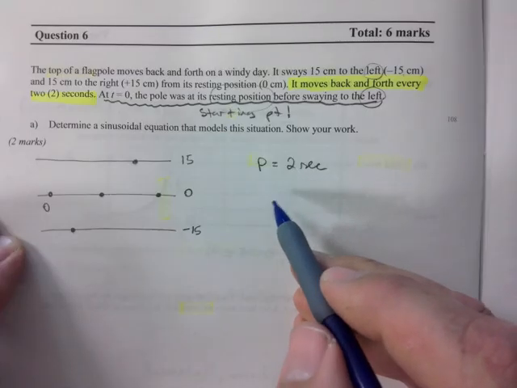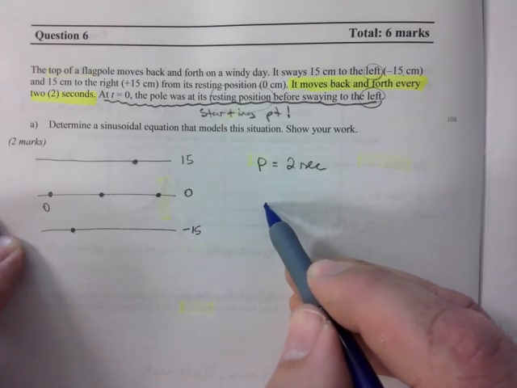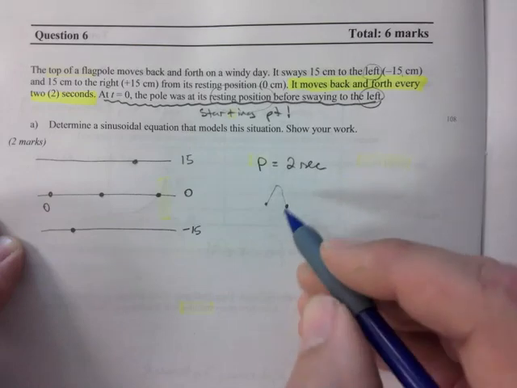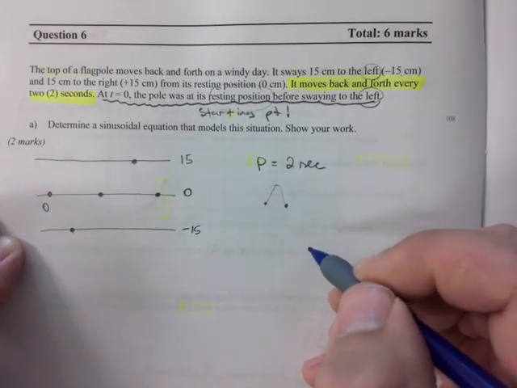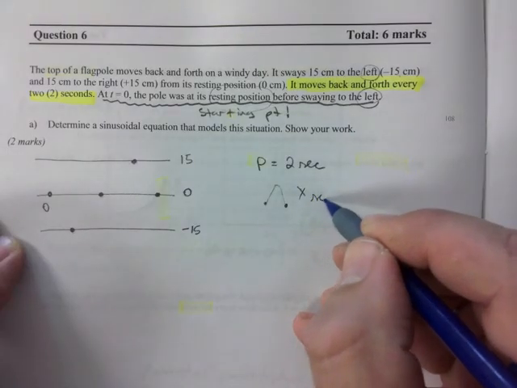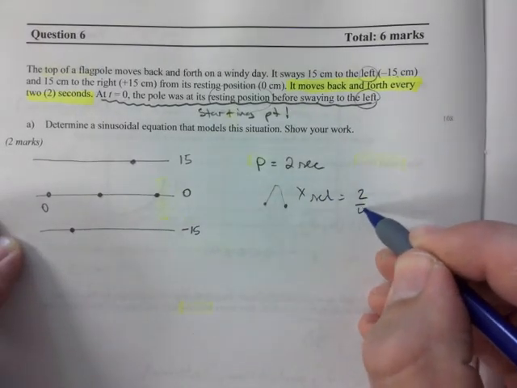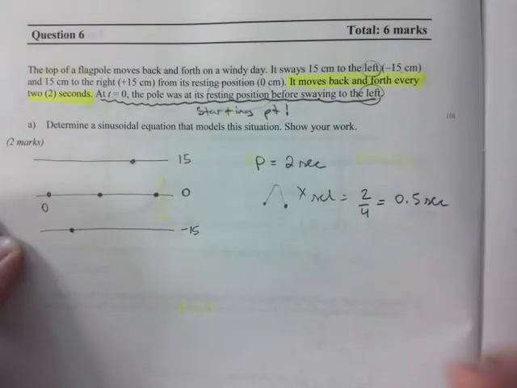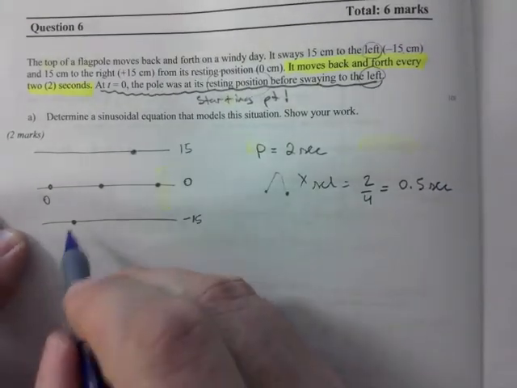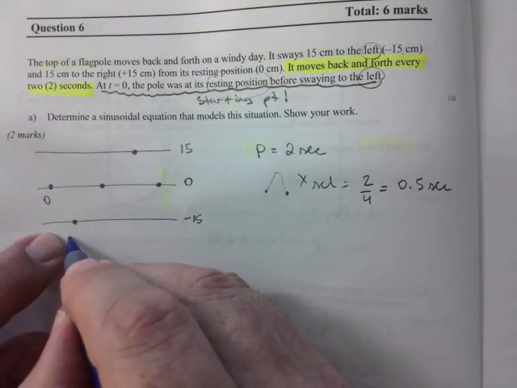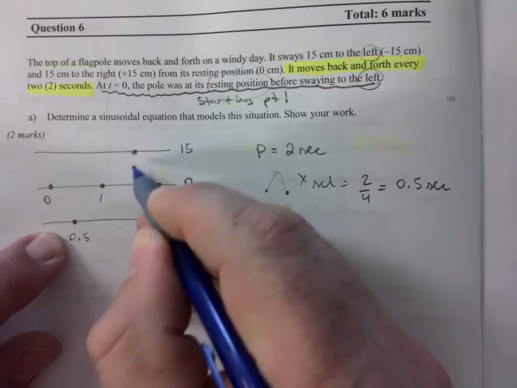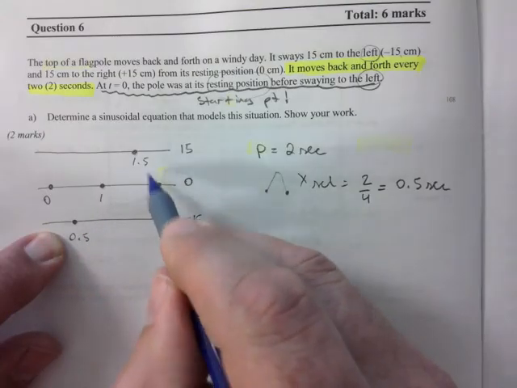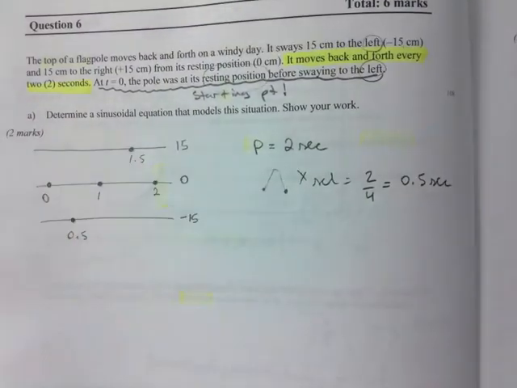I don't know if the back and forth throws you off, but if you think about it, if this is the start, if you go back and forth, that is a full cycle, so 2 seconds. So the x scale will be 2 divided by 4. This is 1/2, right? 0.5 of a second is going to be our x increase. So we go from 0 seconds to 0.5 to 1 to 1.5 to 2. So that's a full cycle. You've got 5 points. That's how you know you've got a full cycle.